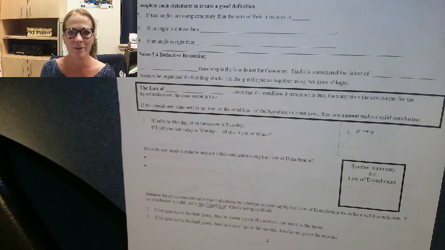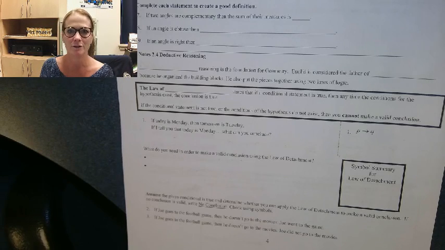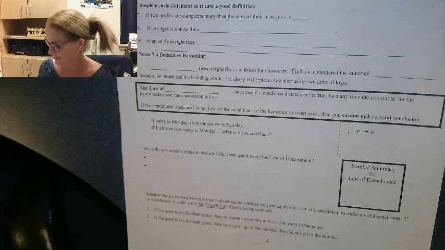Hello, geometry. Welcome, welcome. We are here to cover 2.4. It is called Deductive Reasoning. We've been exploring deductive reasoning in 2.2 and 2.3, but 2.4 is officially titled Deductive Reasoning.